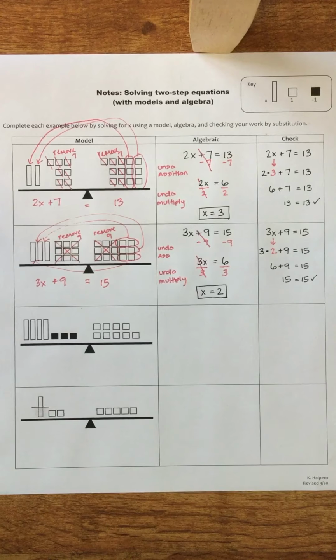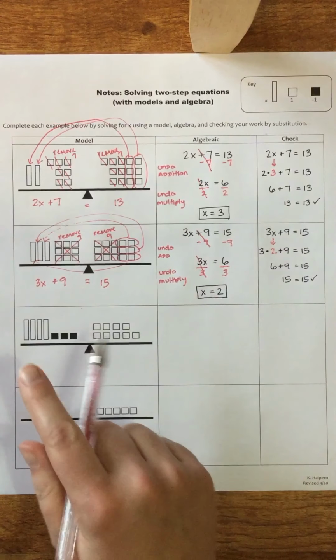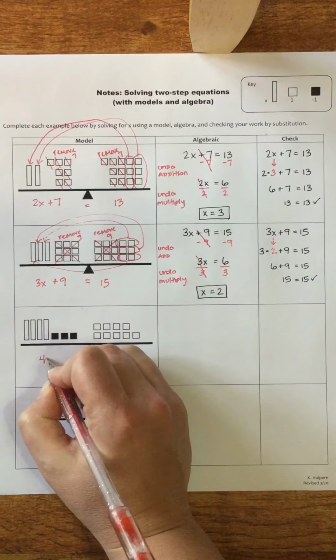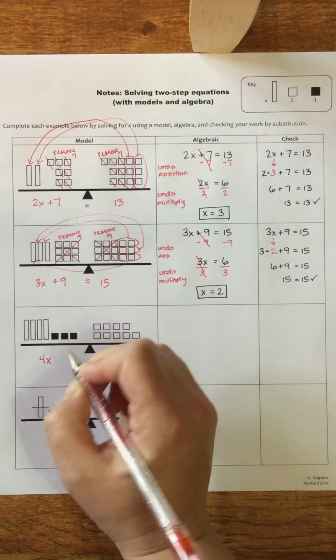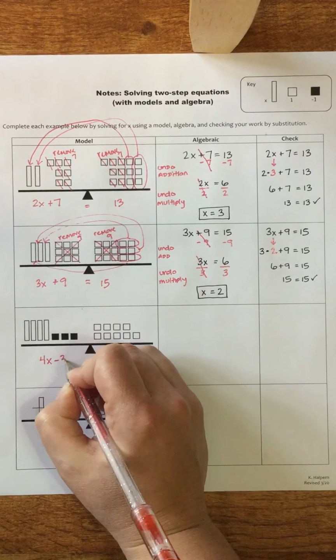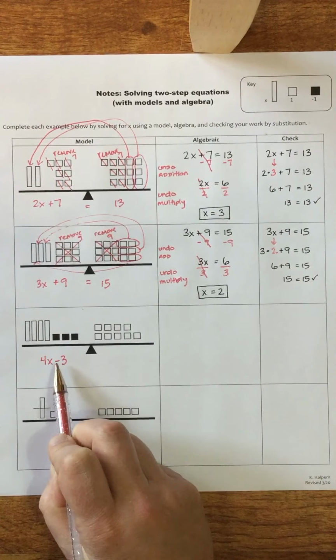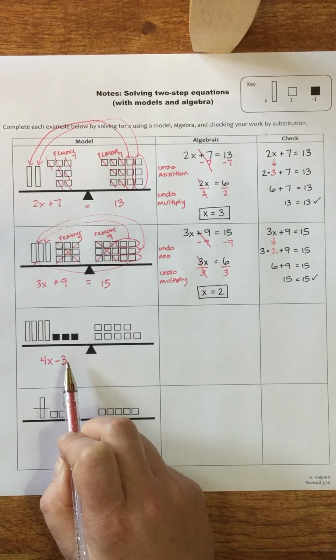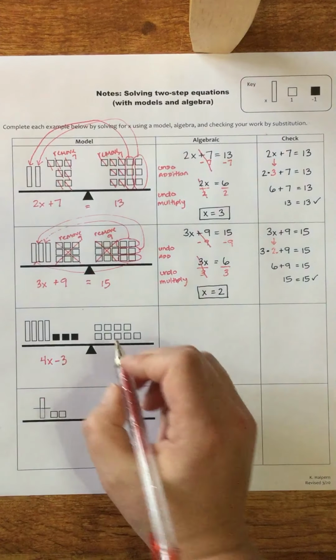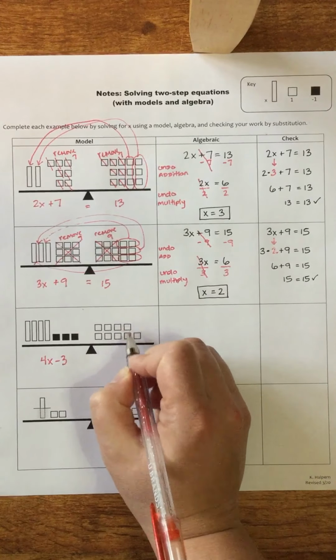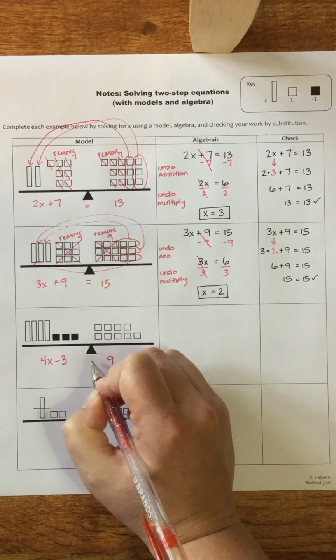For the third one, I see 4 x's shaded, which is negative or subtracting. Subtracting a positive is the same thing as adding a negative. 1, 2, 3, 4, 5, 6, 7, 8, 9. And it's equal to 9.